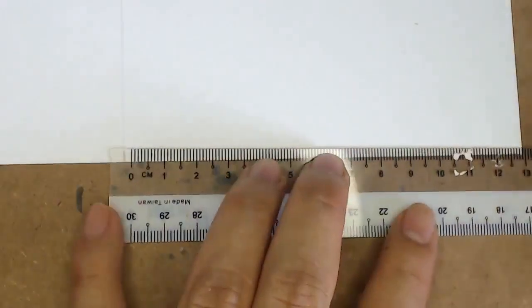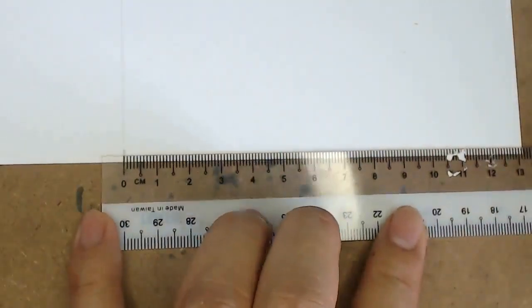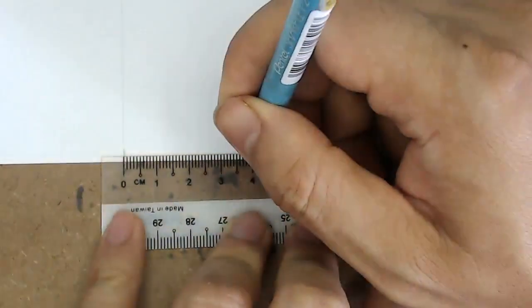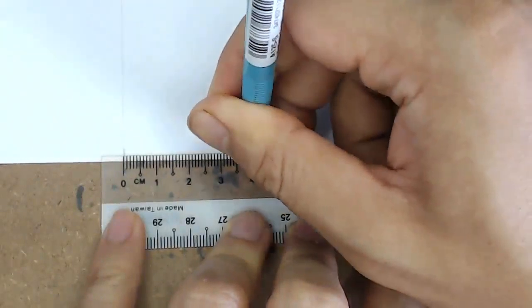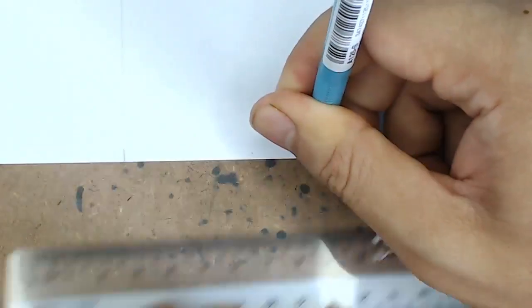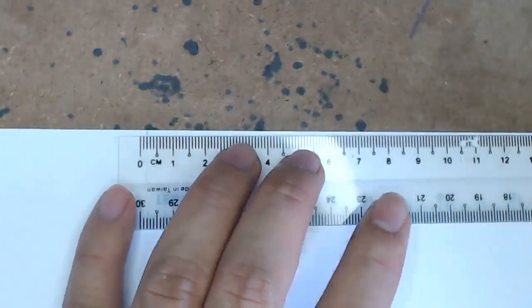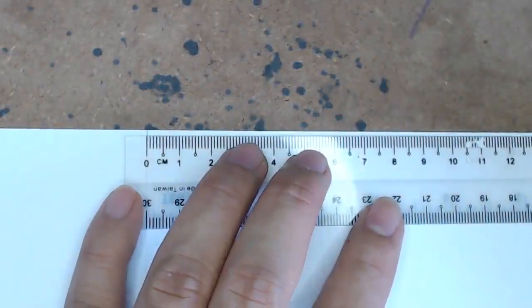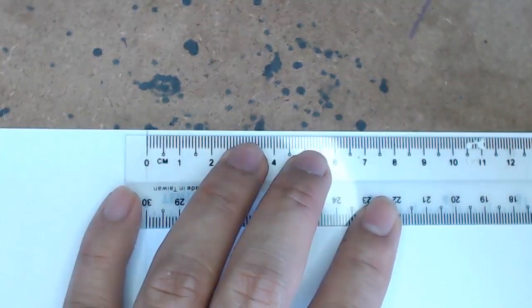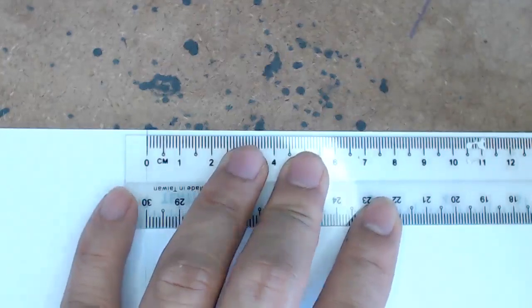Okay, 4 and 6. Make sure when you mark the point, you hold your pencil straight, to avoid parallax error.